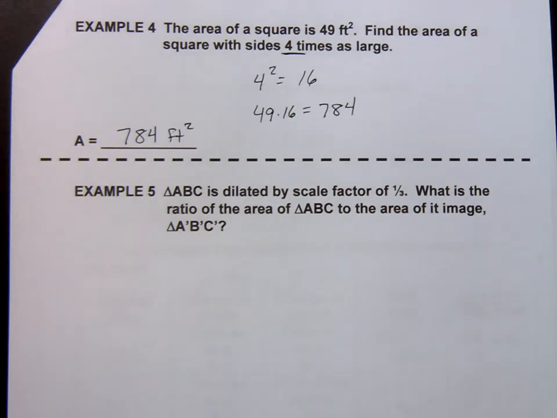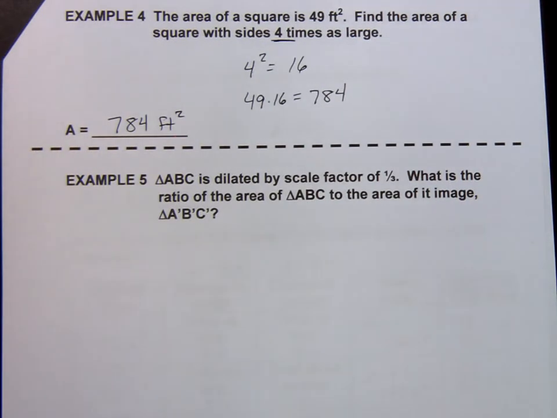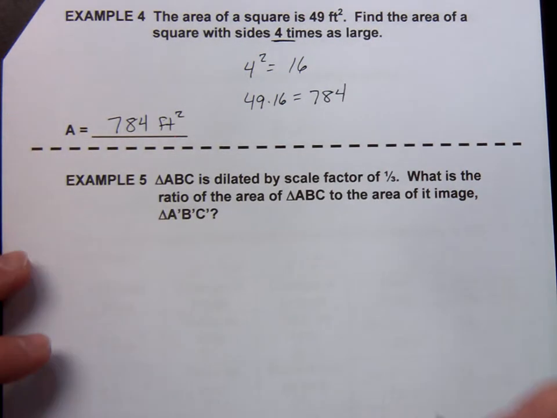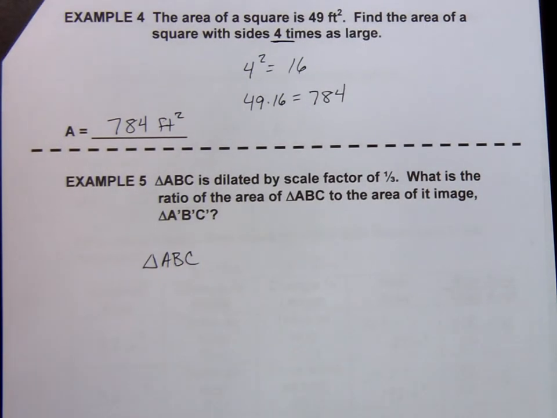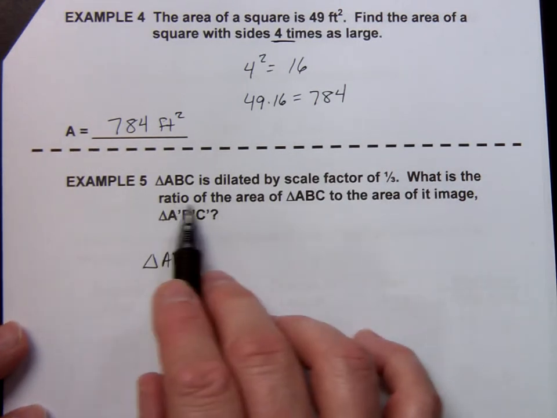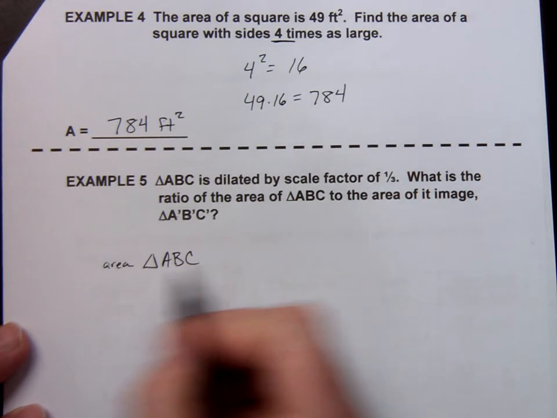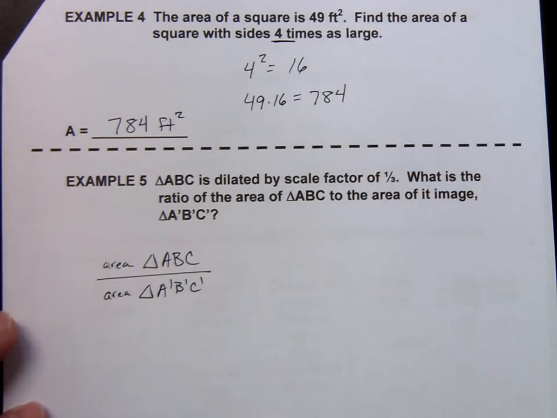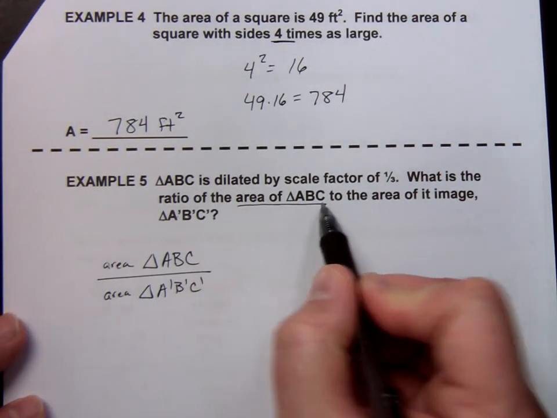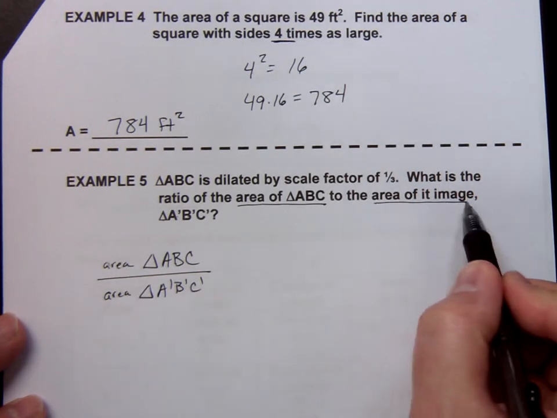All right, let's look at the last problem here. It says triangle ABC is dilated by a scale factor of 1/3. What is the ratio of the area of triangle ABC to the area of its image? Okay, so when you're dealing with dilations, the original figure is triangle ABC, and after you perform the dilation, you get triangle A prime, B prime, C prime. And notice it says, what is the ratio of the area of triangle ABC to the area of triangle A prime, B prime, C prime? When it asks for a ratio, the order is important.